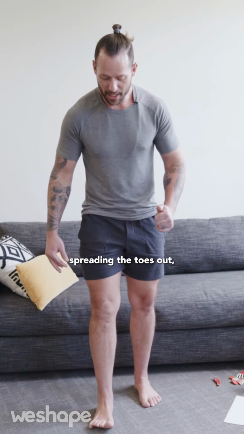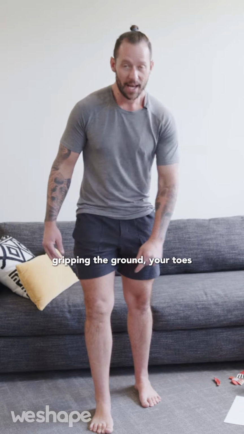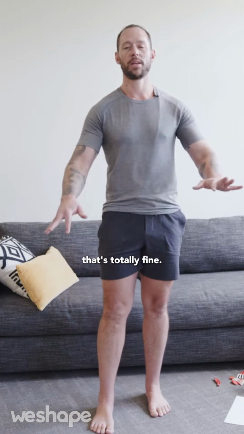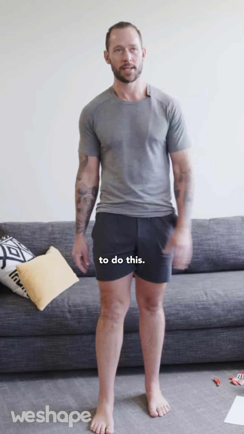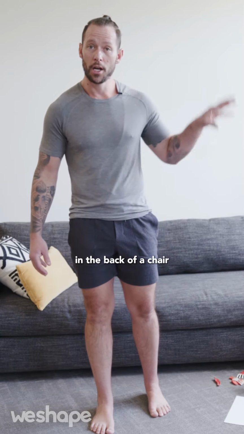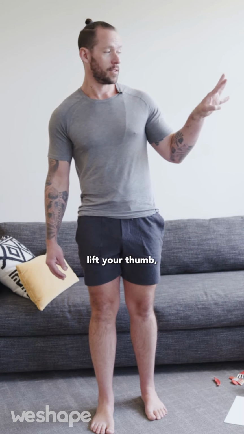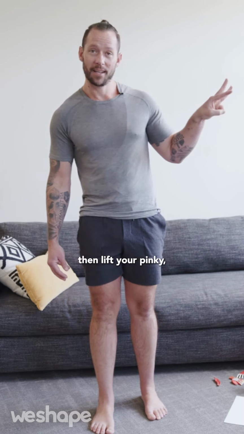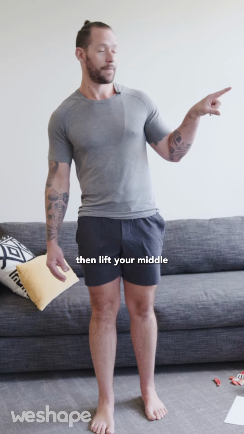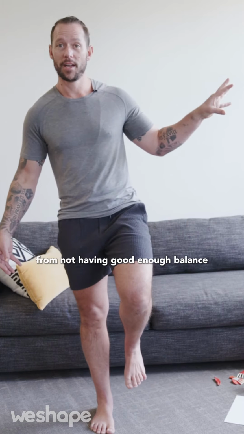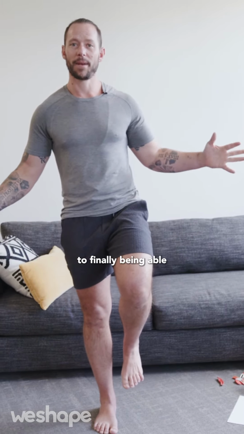Starting by planting the foot, spreading the toes out, gripping the ground with your toes, activating the arch, and then finding that balance again. Now, if you can't balance, that's totally fine. Tons of people don't have enough balance to do this. So what you can do is put your hands on the back of a chair or on a wall and start with 5 fingers. Then, after 1 month, lift your thumb. Then, lift your pinky. Then, lift your ring. Then, lift your middle, and then lift your index finger finally. So that's gonna give you a 5-week transition from not having good enough balance to all the way down to 1 finger to finally being able to practice your balance.